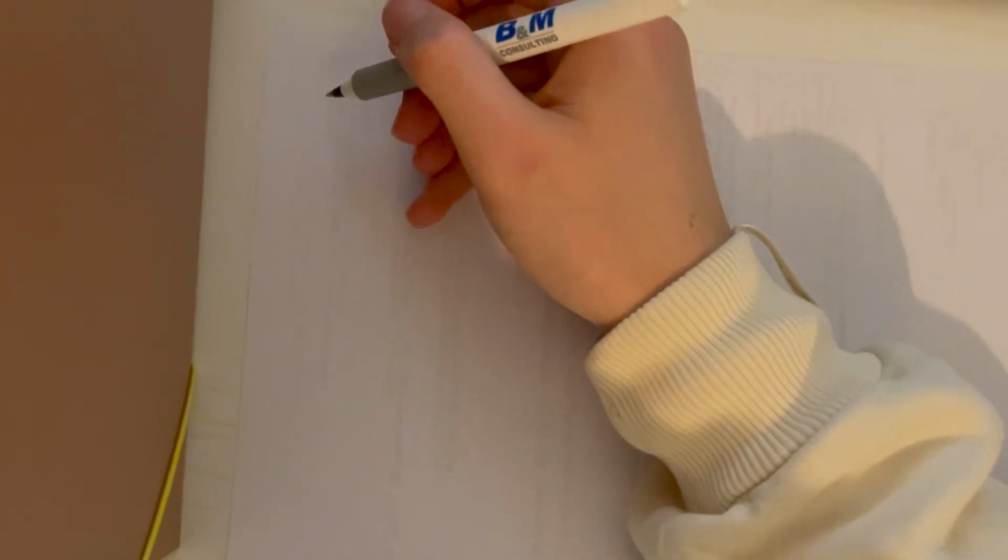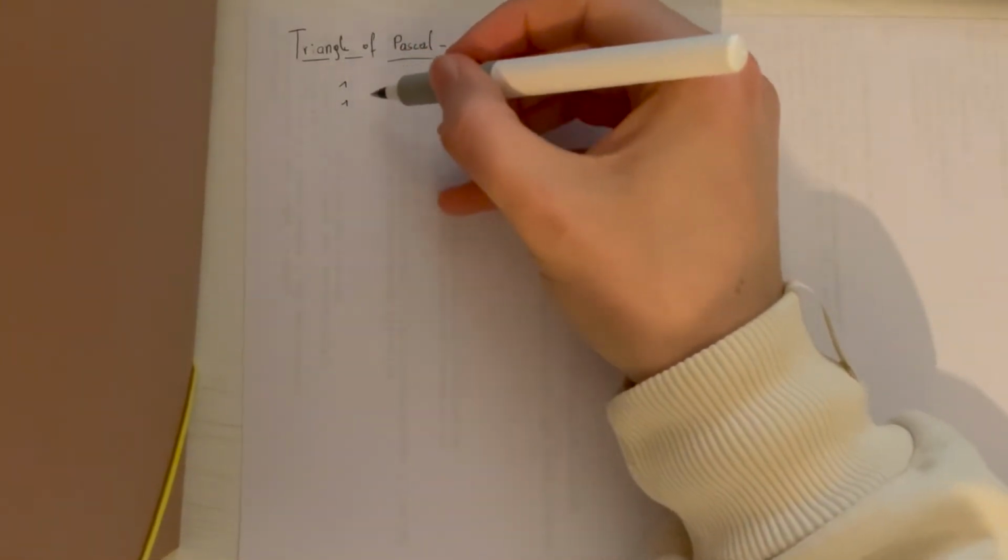Today we're going to take a look at how we can program a triangle of Pascal in Python. So we are going to do it with recursion. So the first thing you have to know about the triangle of Pascal is what it is. So I can show it to you like this.